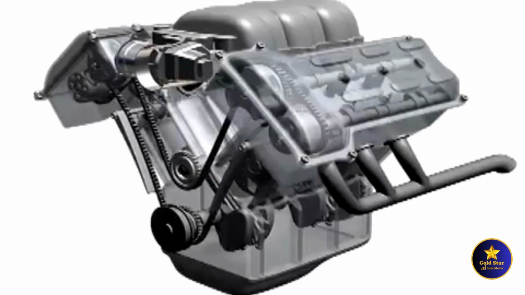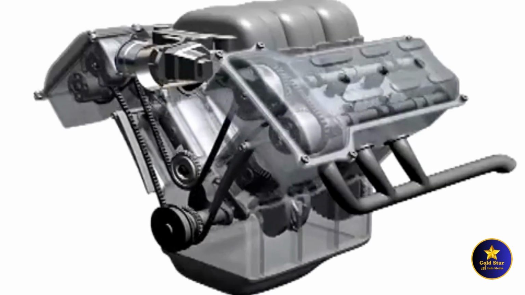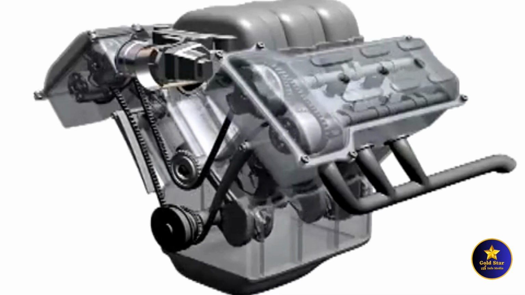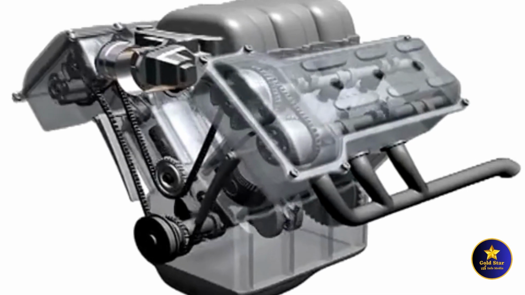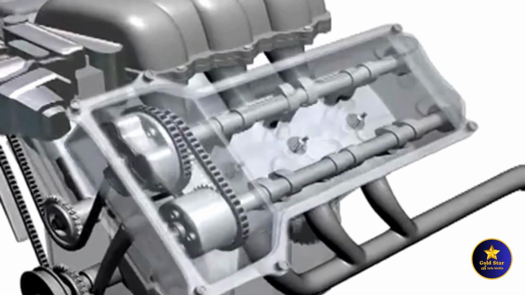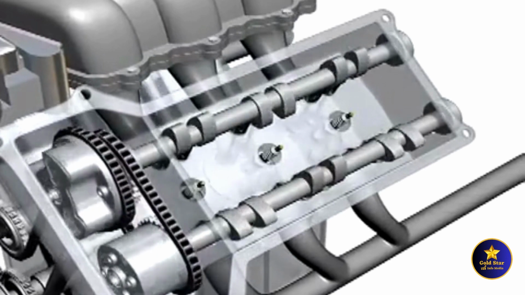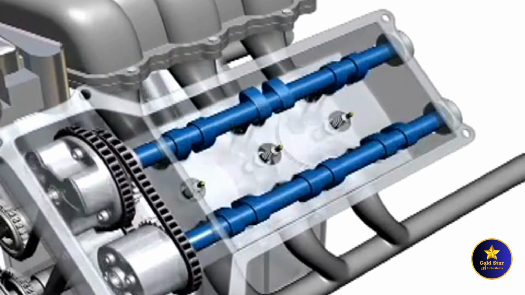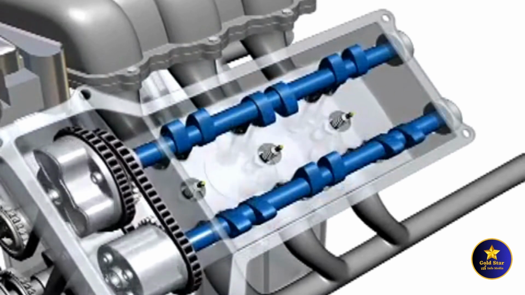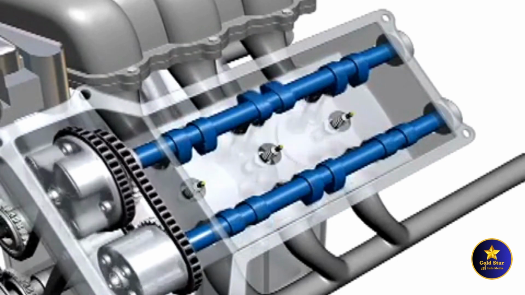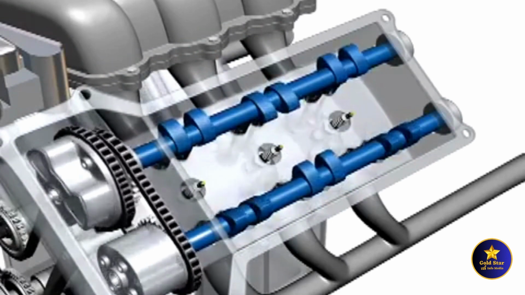Some manufacturers utilize a single overhead cam or SOHC engine. All Toyotas feature double overhead cam or DOHC engines that allow optimum placement of the valves. Benefits of a DOHC design include enhanced power output, fuel economy, and emissions control.